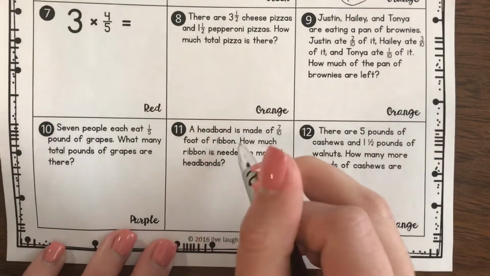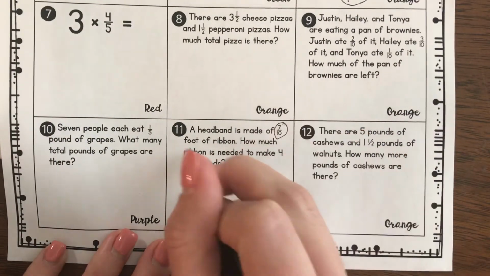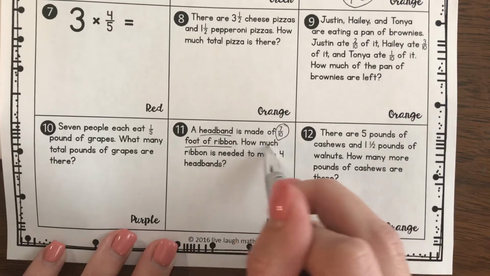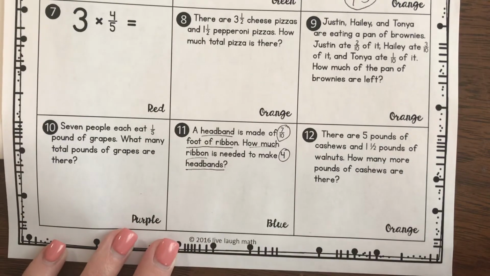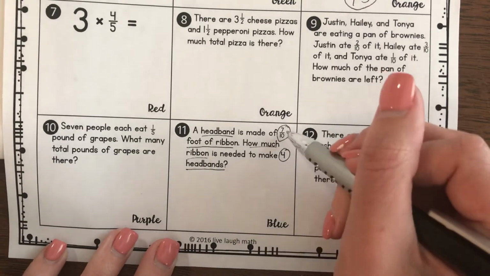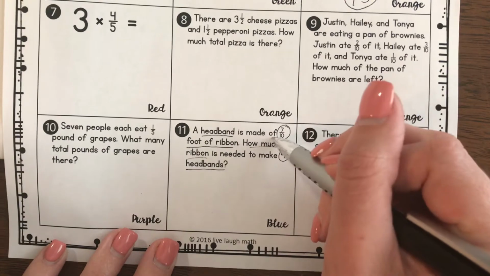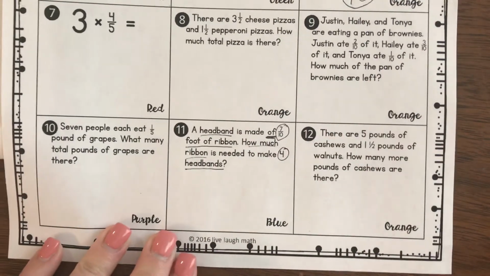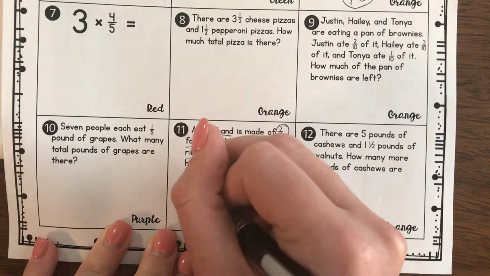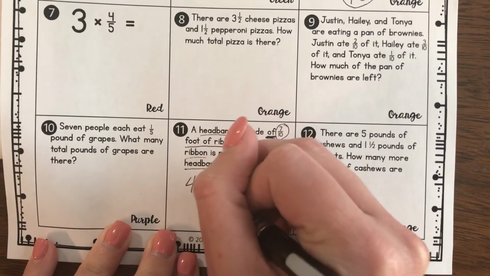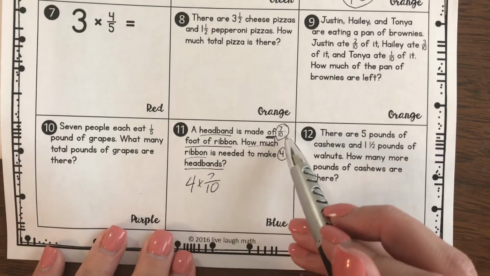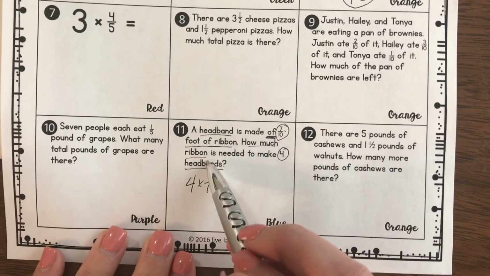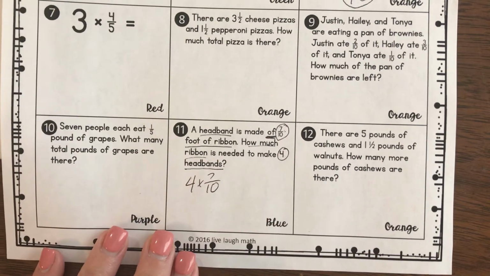Moving on to number 11, our word problem. A headband is made of 7/10 foot of ribbon. How much ribbon is needed to make 4 headbands? So thinking about us having this 4 of the 7/10, we talked about that turning into that multiplication symbol. So this is still going to turn us into a multiplication sentence of 4 times 7/10, because you need 7/10 foot for each headband.